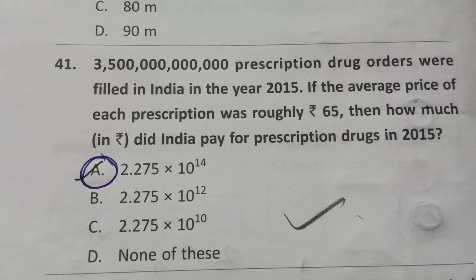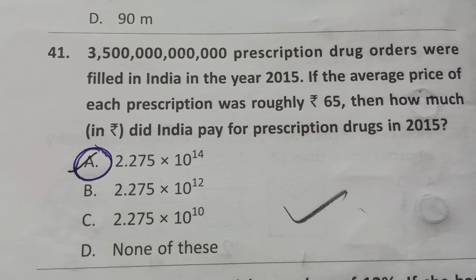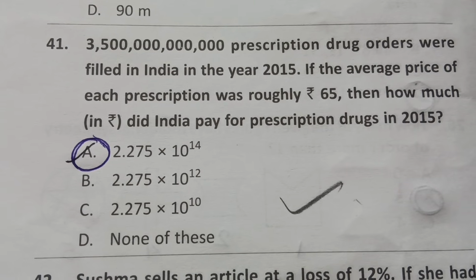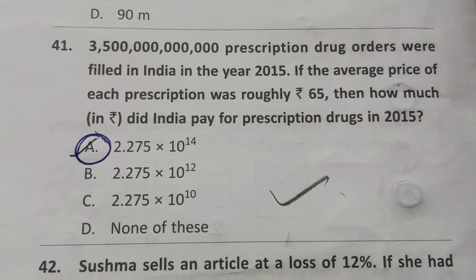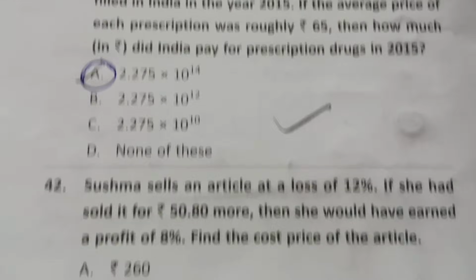Question number 41. Some figure of prescription drug orders were filled in India in the year 2015. If the average price of each prescription was roughly rupees 65, how much did India pay for prescription drugs in 2015? For that, we have to multiply the given number by 65. After multiplying, we get option A.